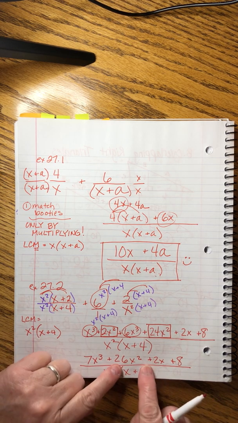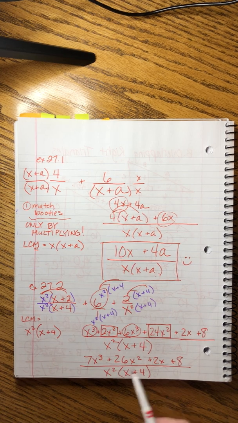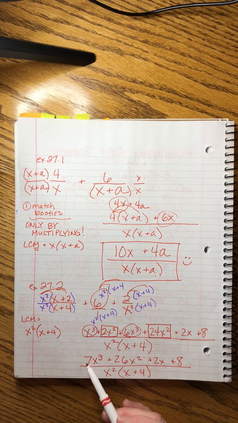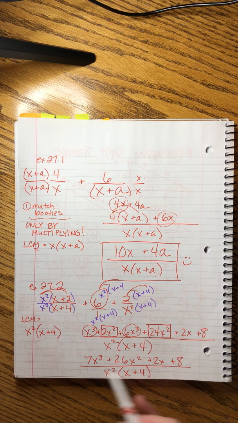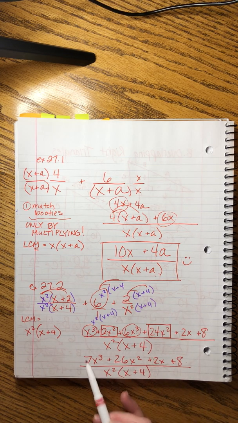Wow. Could we simplify any further? Well, in order to cancel, we would have to factor out something from all of these terms. They don't all have x's, so we can't pull out an x. And 7, 26, 2, and 8, I mean, these are all even, but 7 messes that up. This isn't going to work. There's nothing we can factor out.